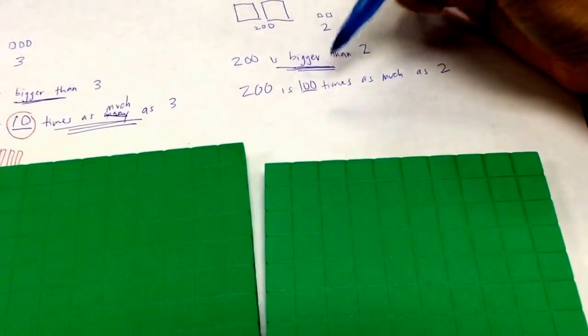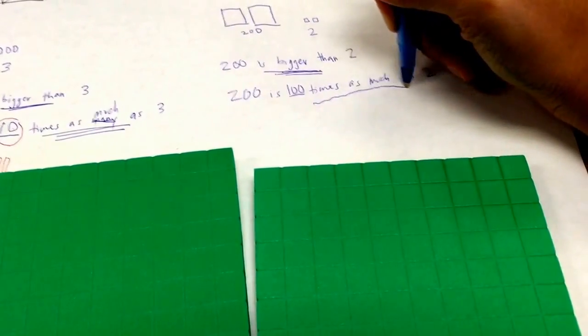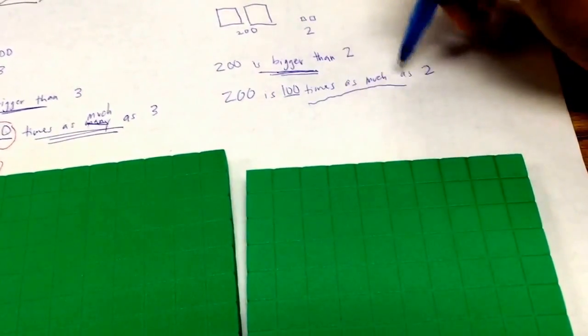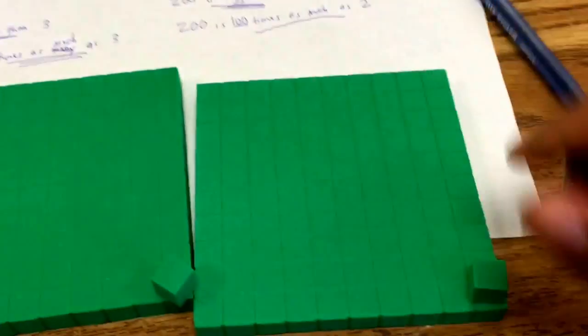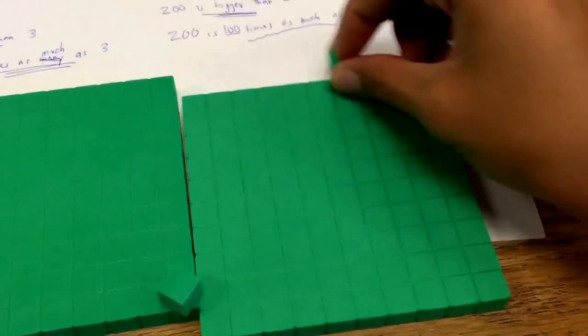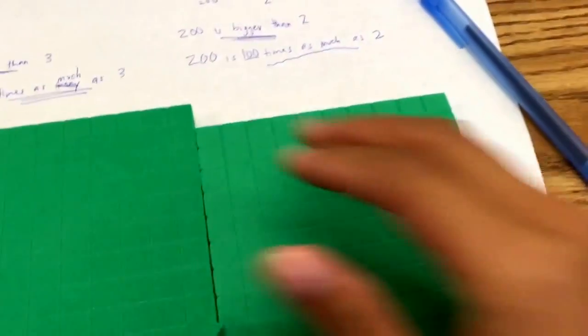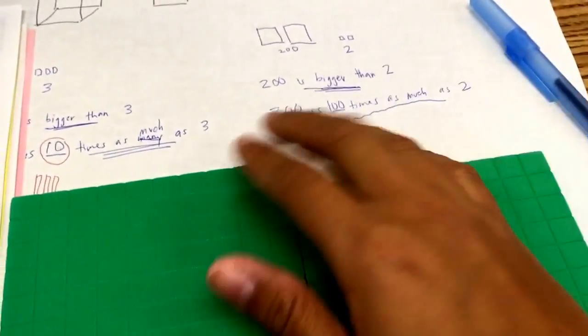Bigger than is the same as times as much as. 200 is blank times as much as. And we got the 100 by saying how many of these small cubes would fit for a flat. 200 is 100 times as much as 2.